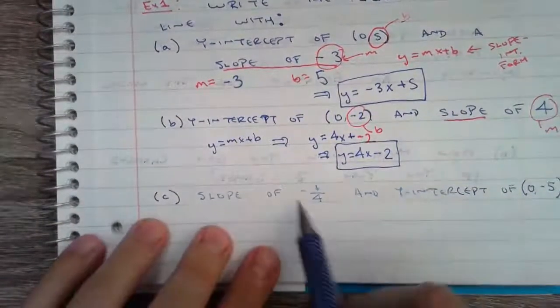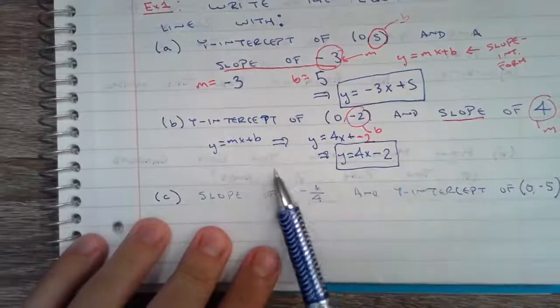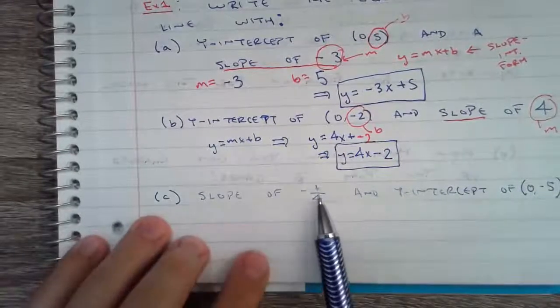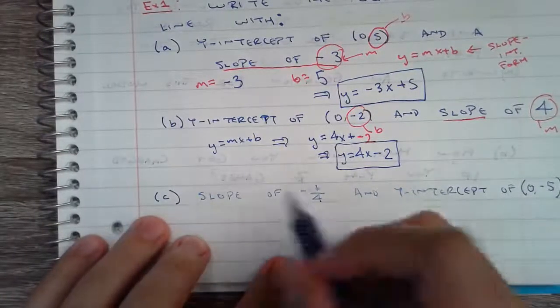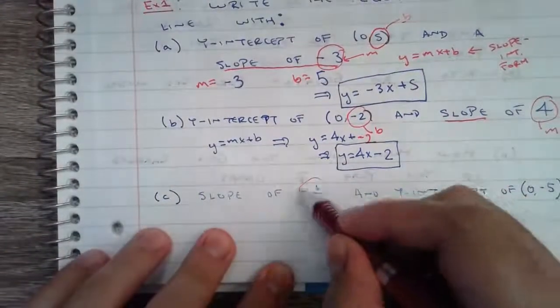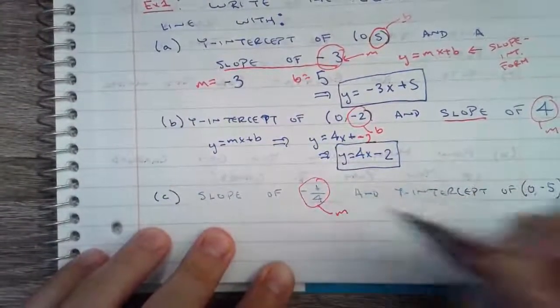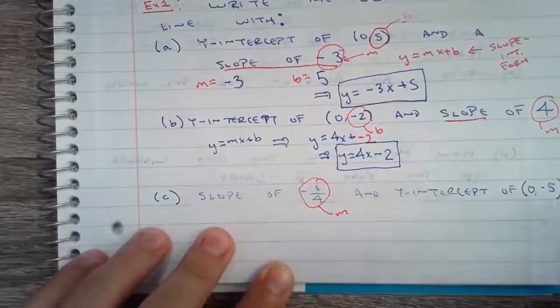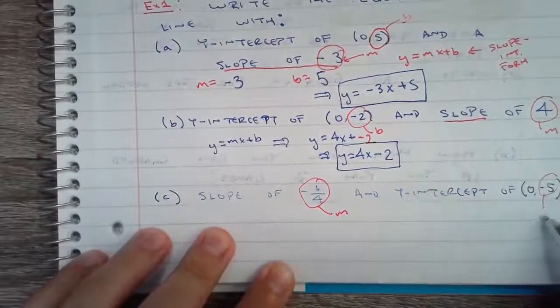Let's go to C now. Again, they want you to find the equation of a line with a slope of negative 1/4 and y-intercept of 0, negative 5. So again, let's go ahead and determine. This right here is negative 1/4, that's your slope, so that's your m. What's my y-intercept? Your b. Your b is this negative 5.